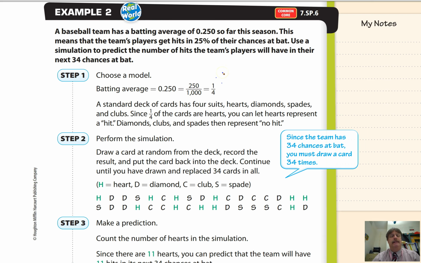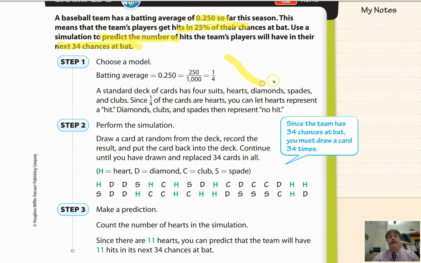Looking here at example 2 in this simulation, the baseball team has a batting average of .250 so far this season. This means that the player gets hits in 25% of their chances at bat. Use the simulation to predict the number of hits a team will have in their next 34 chances at bat. So they've summarized the information that we previously highlighted in the passage here.